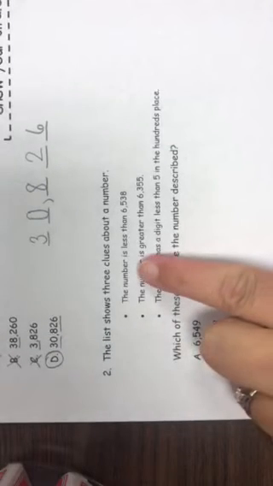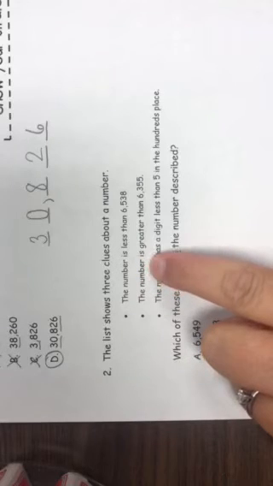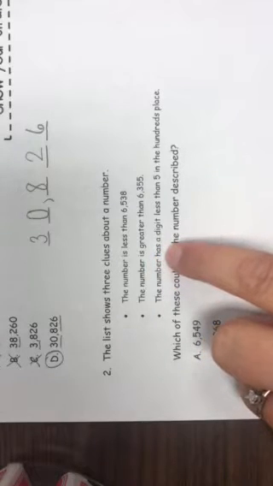Number 2, the list shows 3 clues about a number. The number is less than 6,538. The number is greater than 6,355. The number has a digit less than 5 in the hundreds place. Which of these could be the number described?